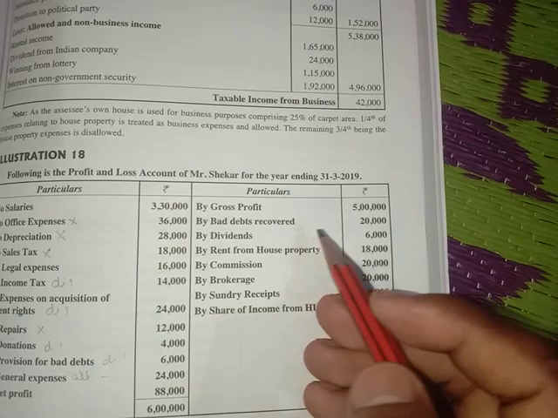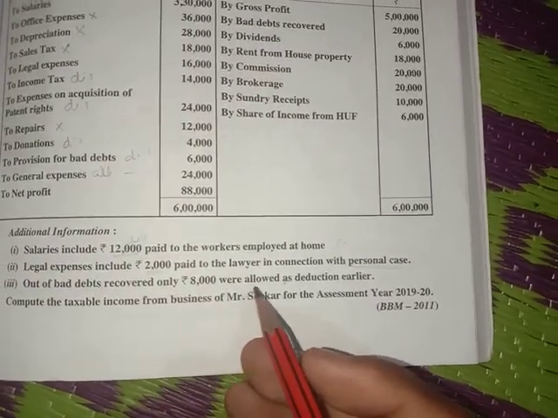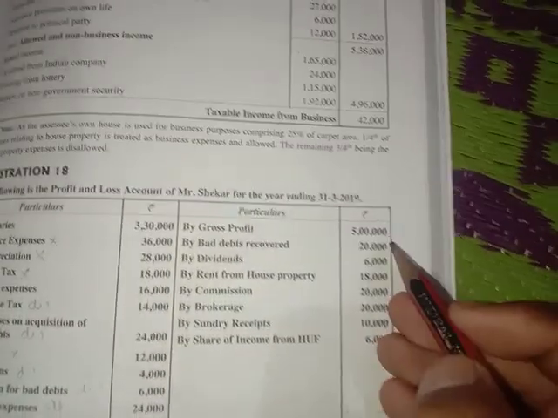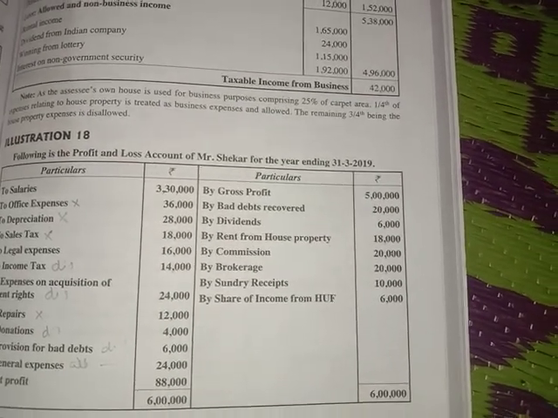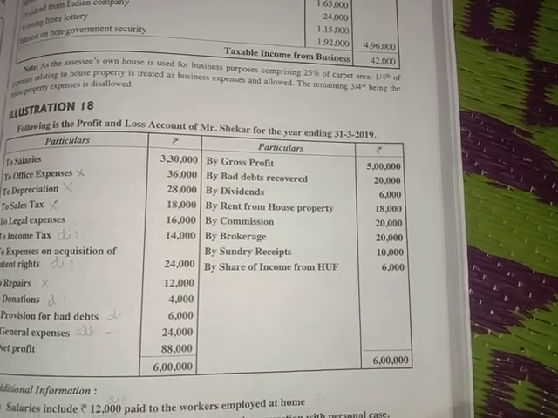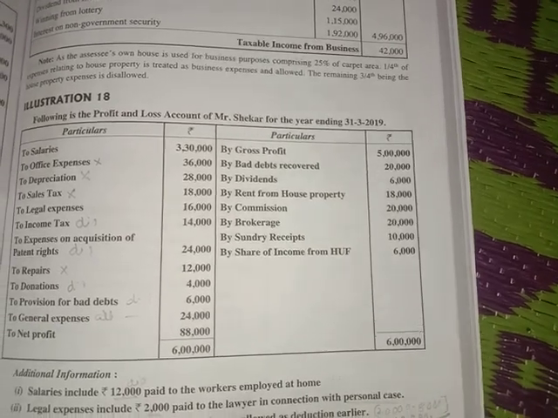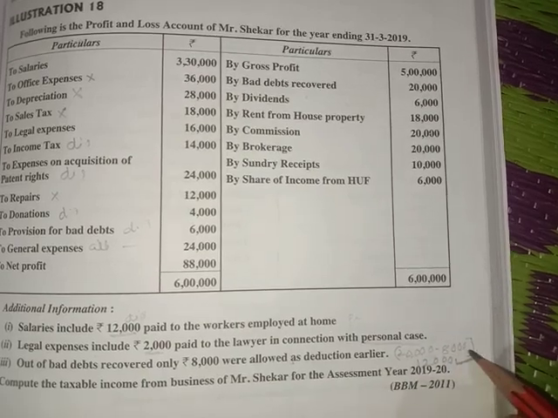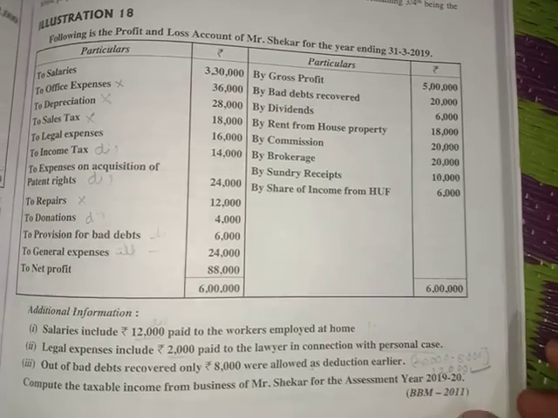Bad debts recovered. See, for bad debts recovered, there is an adjustment. Out of bad debts recovered, only 8,000 was allowed as deduction earlier. So out of 20,000 bad debts recovered, 8,000 was allowed earlier. So we need to deduct 8,000. Next, another 12,000 we need to consider as disallowable, right? Are you getting? So 20,000 is given. Out of 20,000, 8,000 was allowed earlier. We need to consider this 12,000 as disallowed earlier.